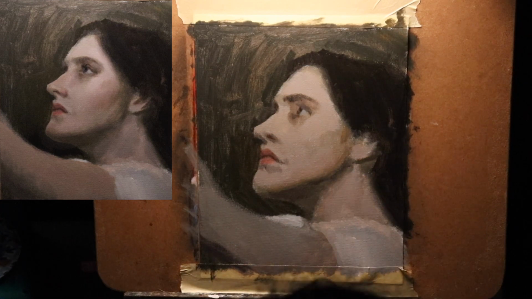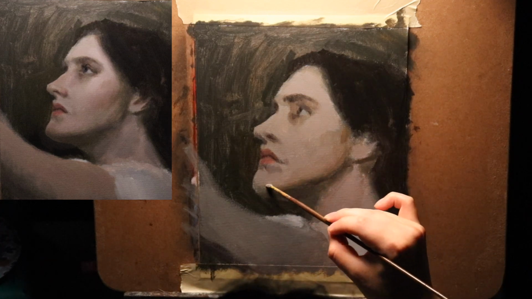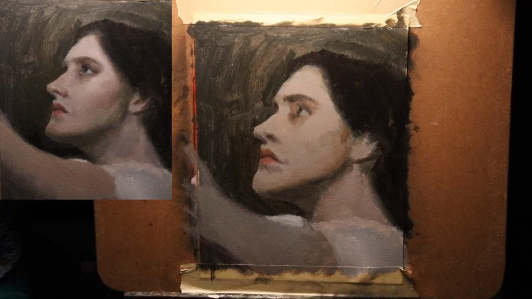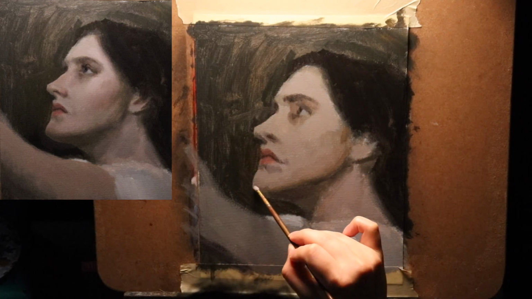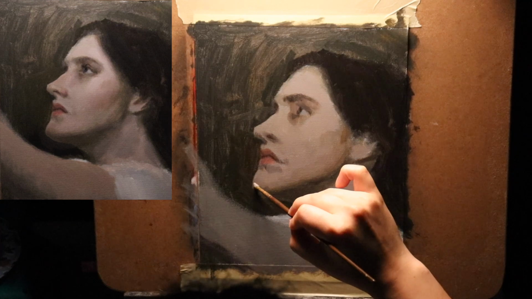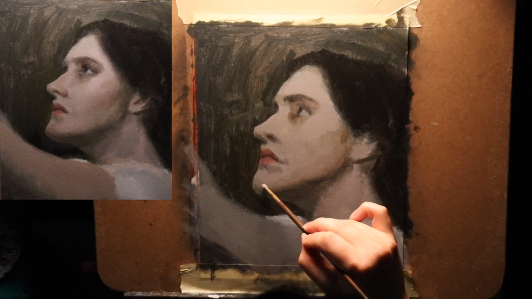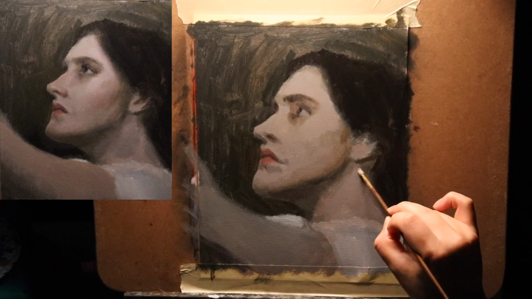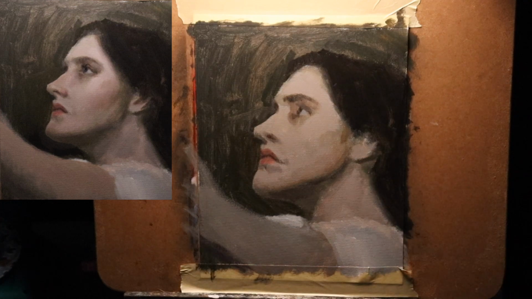call form. Now that I've introduced the 4 key terms that make up form, which are plane, value, plane boundary, and modeling, we will create an analogy to music. Think about the 4 key terms in form and think about it as a musical instrument. 4 strings to a guitar.